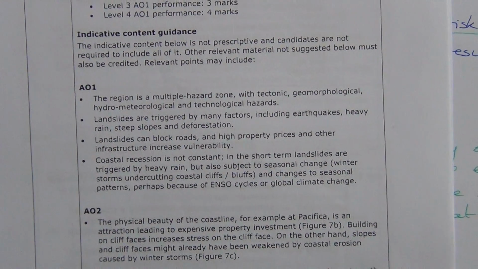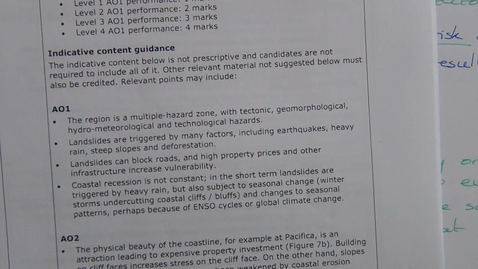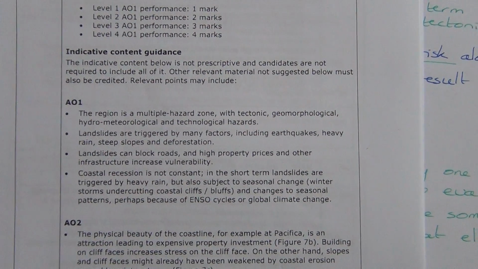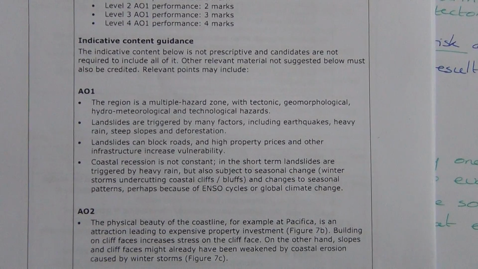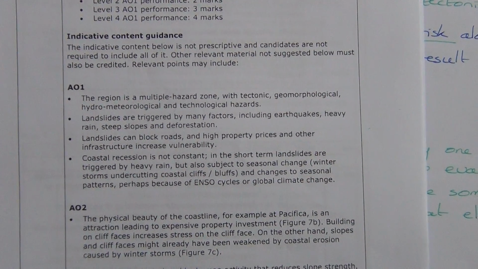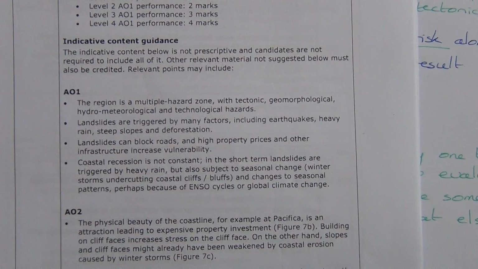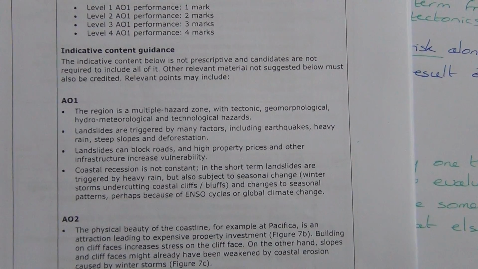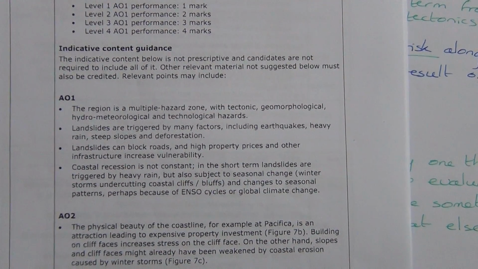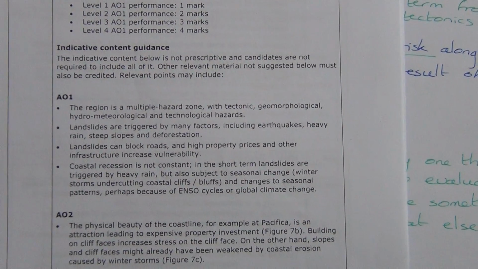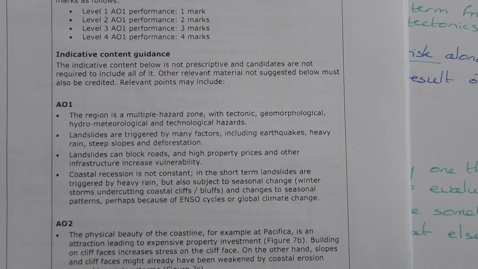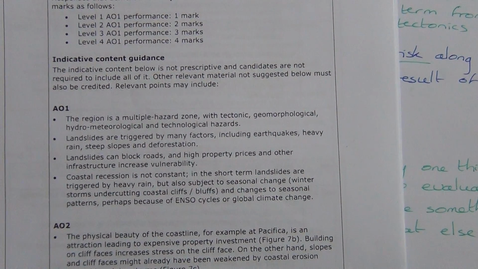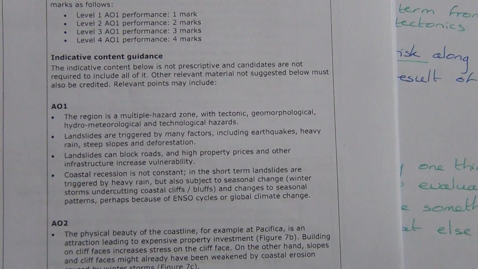AO1 then continues through these landslides triggered by many factors such as the earthquakes, which would support the question that these hazards are mainly caused by the physical processes. But landslides can block roads, and high property prices and other infrastructure increasing the vulnerability of these areas is part of the human factors. So actually, the hazard zone is not caused by the physical factors in this case, it is caused by the fact that we have built in this particular area. We also needed to identify maybe this coastal recession. The idea it's not constant, triggered by the heavy rain, which is again part of the physical processes.